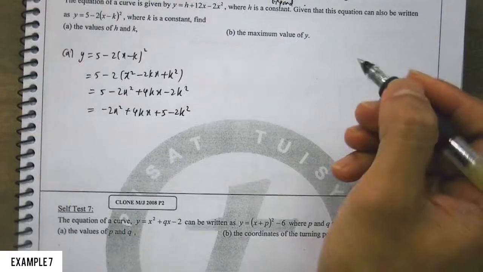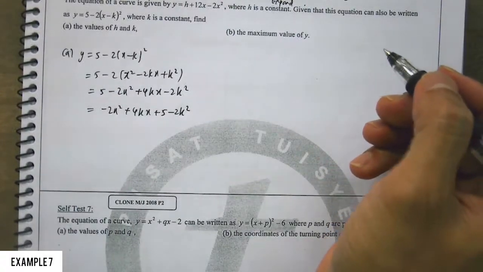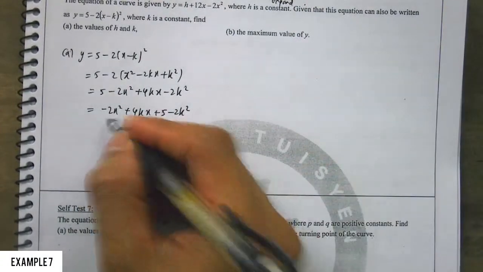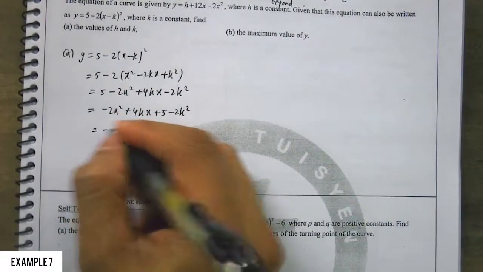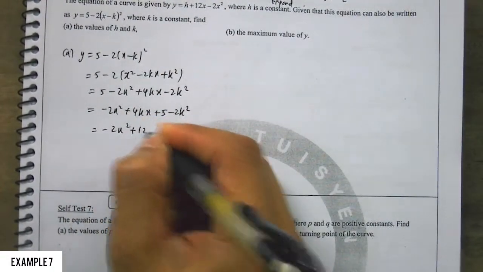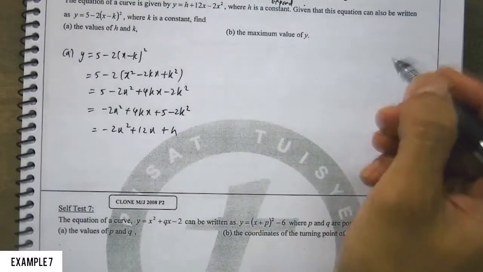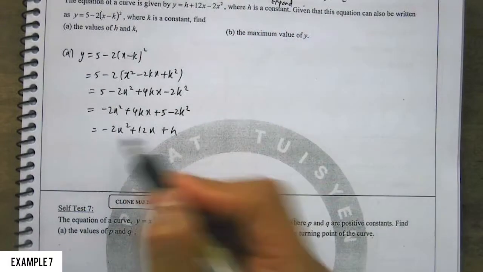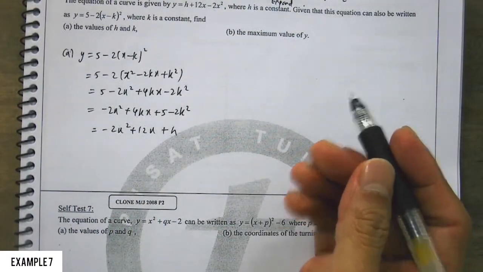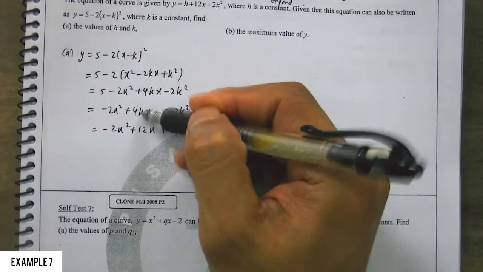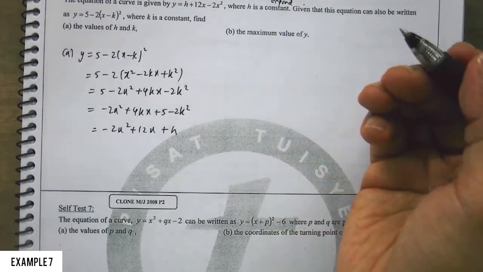Okay, so what's my ABC? This is my A, this is my B, this is my C. So this fella here, I copy down here and put it below. Right? First, second, third. Just write in this order: A, B, C. So what's my H and K? This is my H. This is my K.